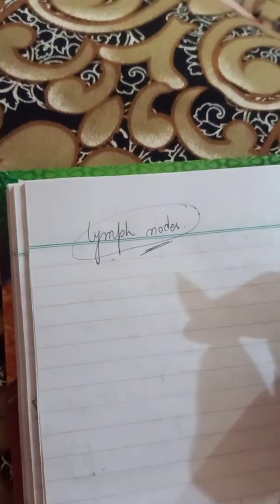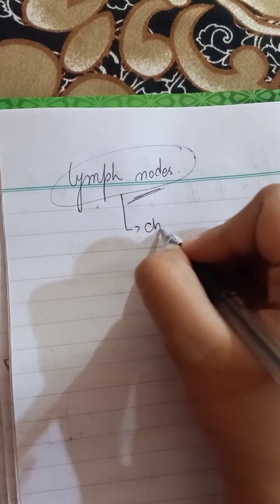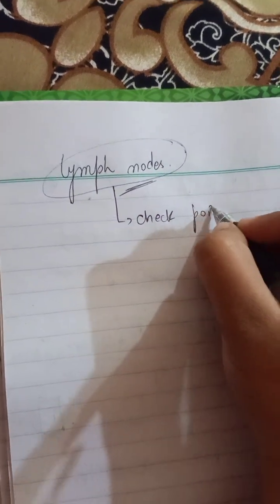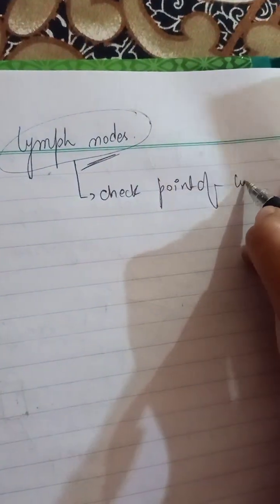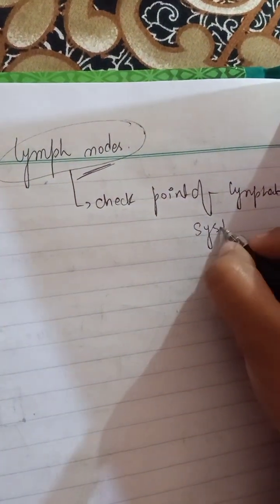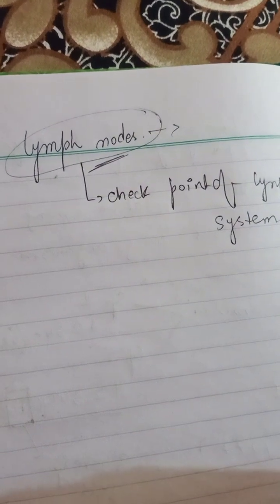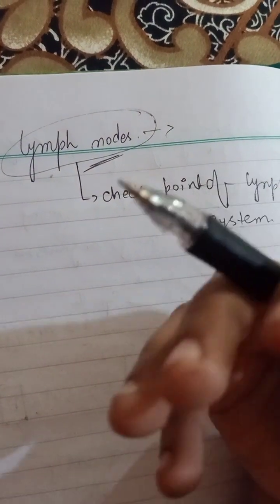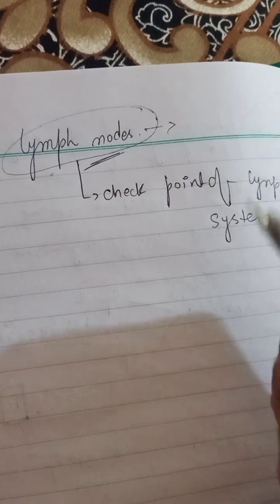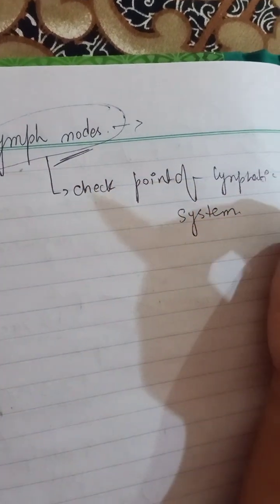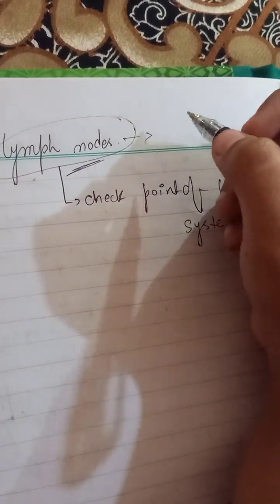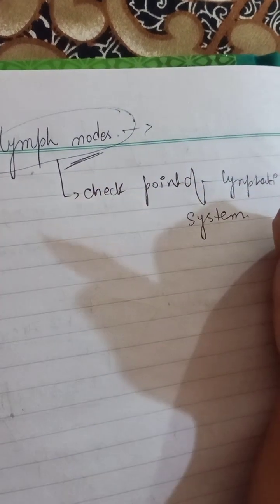So what are lymph nodes basically? Lymph nodes are basically the checkpoint of the lymphatic system. Lymph nodes filter out the lymph. Let's see how. These lymph nodes are present in our body. They are kidney-shaped structures, like patches, and they are more in the neck region, armpit, spleen, and thymus, and many other glands too.